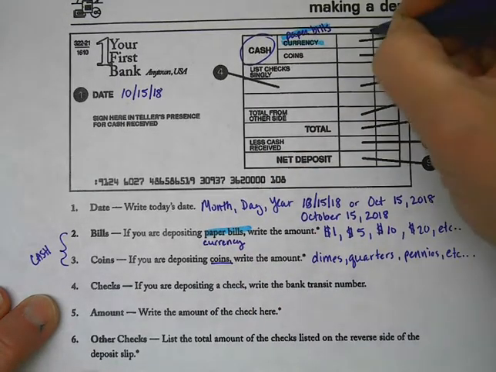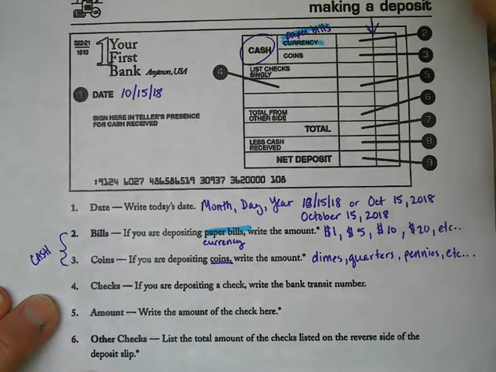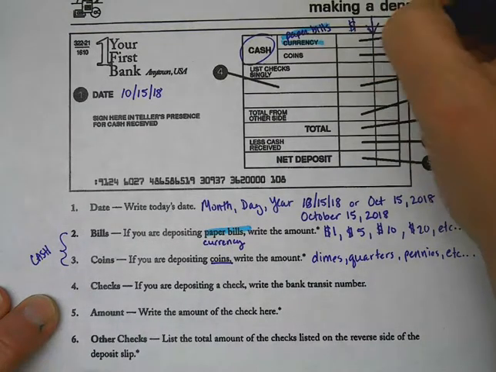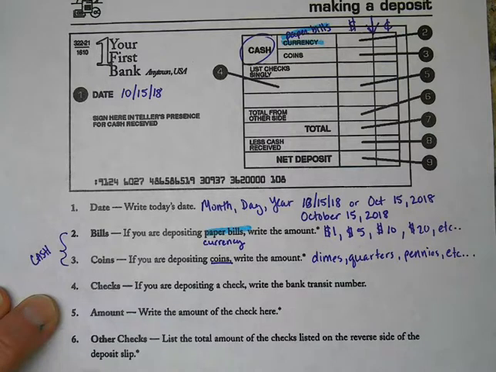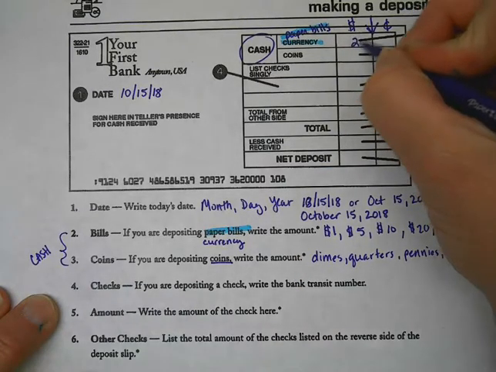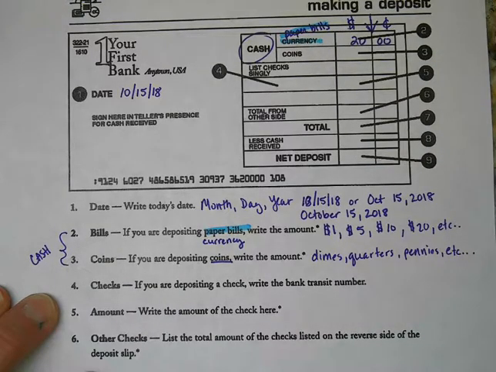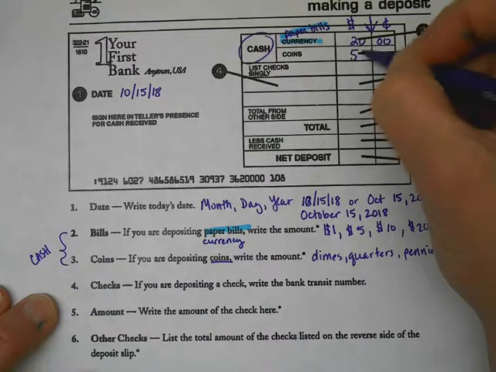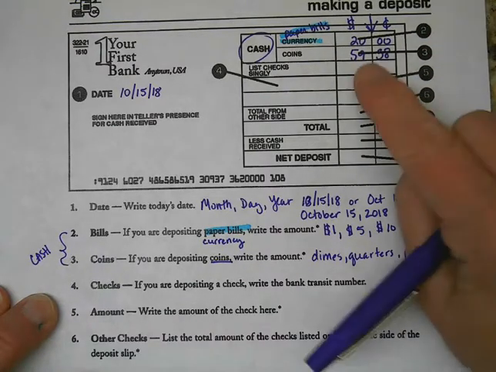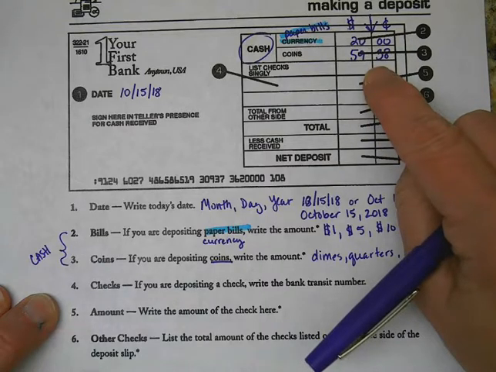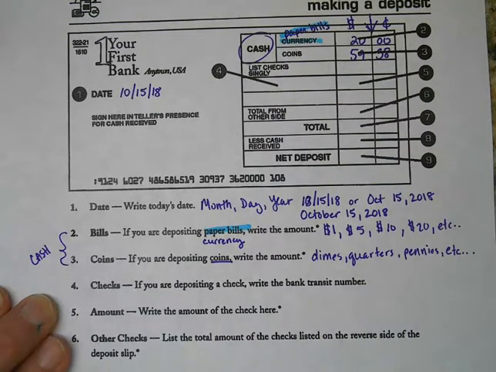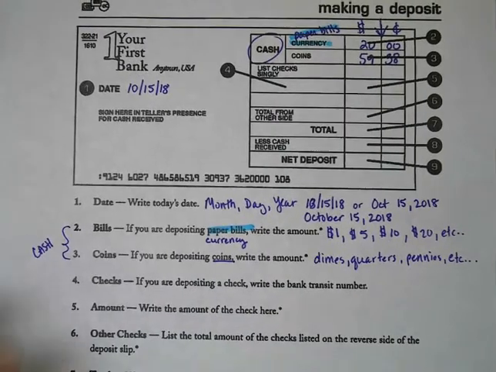Okay, this line right here, this will split up our dollars and cents as we write it in. So if we take in a $20 bill, we would write 20 and then 00. That's just an example. Or let's say we brought in a jar full of coins and we had $59.38. It would be recorded as 59.38. And that is how we do our cash, bills, and coins.